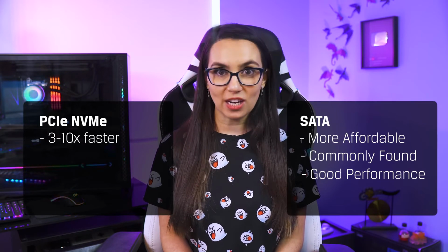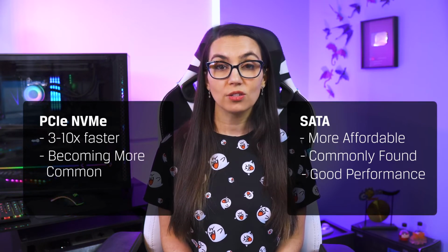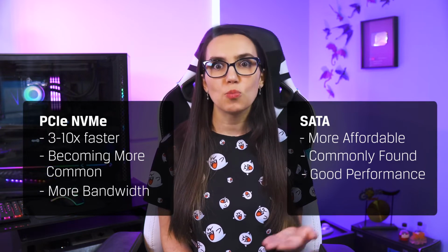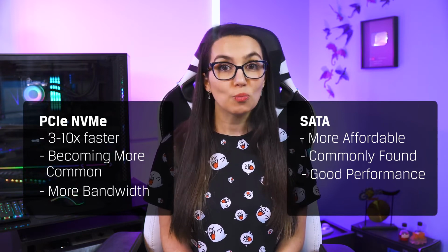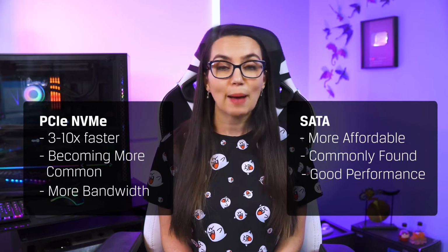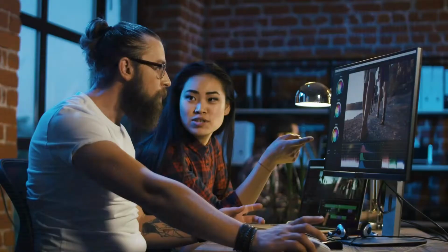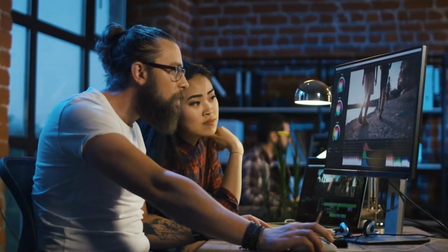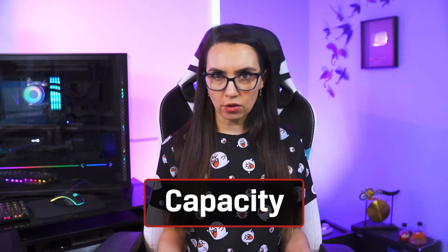Most high-end M.2 SSDs launched in the last few years support NVMe. NVMe is so much faster because it provides much more bandwidth than SATA models, which improves performance in heavier productivity applications. If daily tasks consist of heavier work, like say video editing, large file transfers, etc., then NVMe SSD would be a good choice.